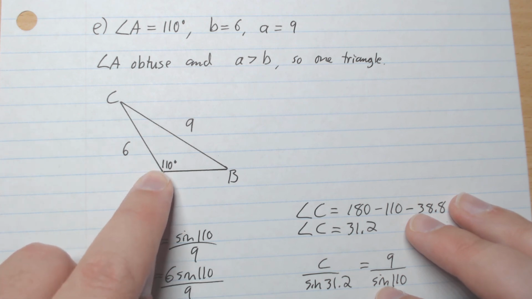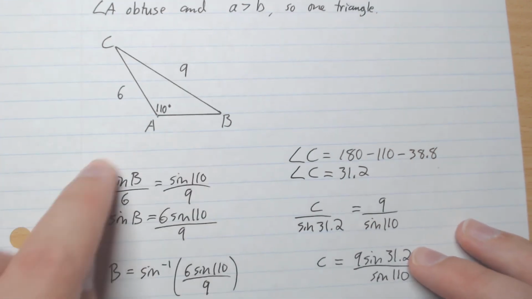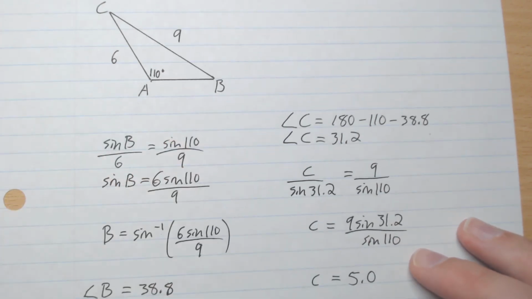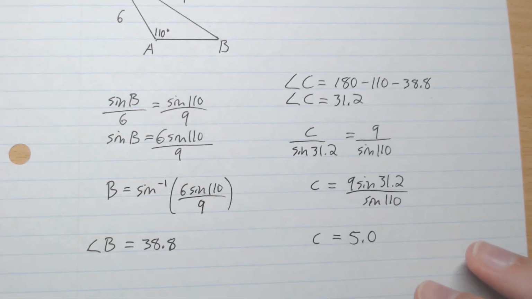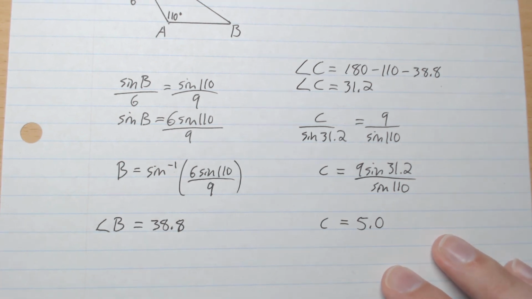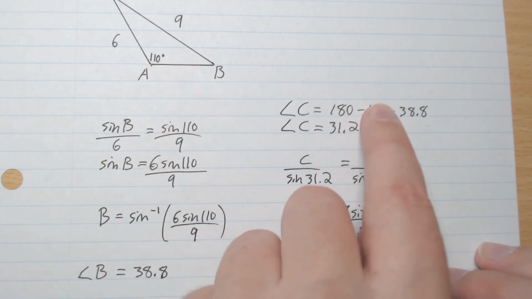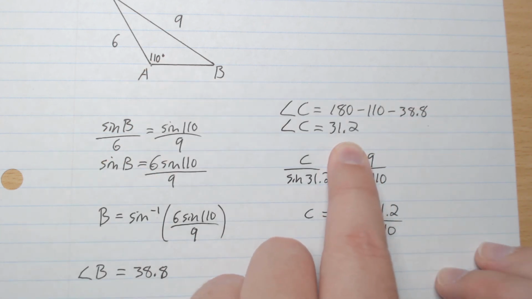We have angle A and side a like that. We do not have angle B. We have side b, but not angle B. So this is our setup here. Times 6 to both sides, sine inverse to both sides. Angle B is 38.8. So we're going to get angle C by going 180 minus 110 minus 38.8, which gives 31.2.